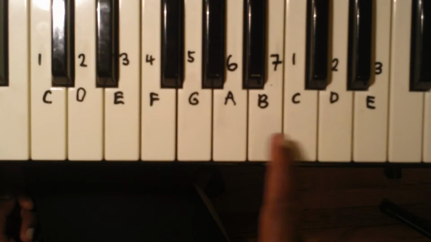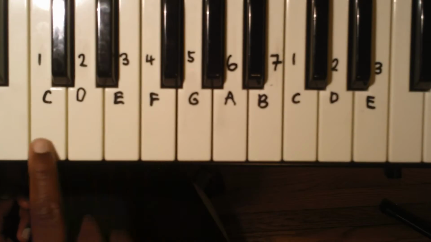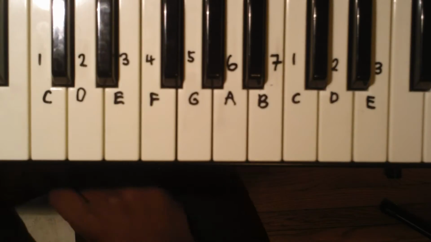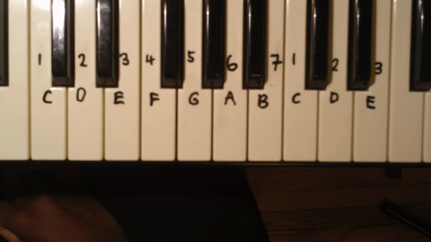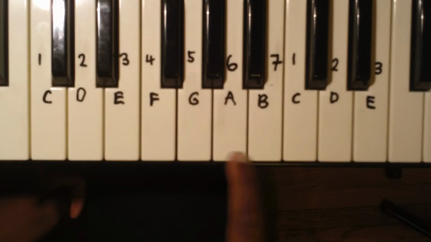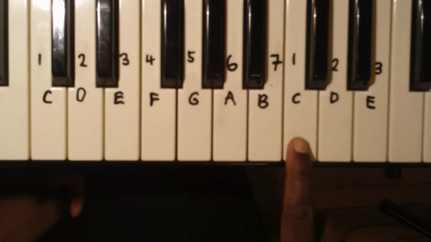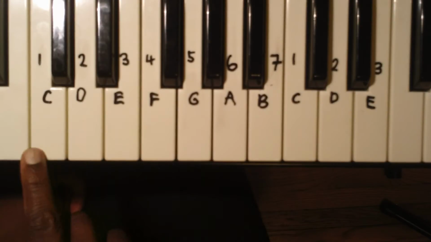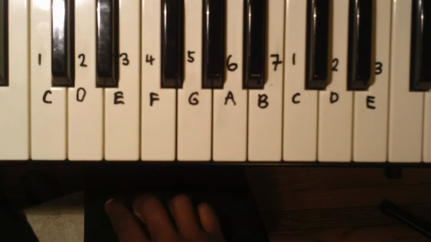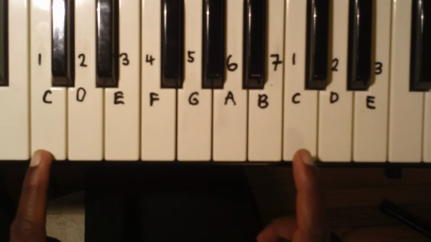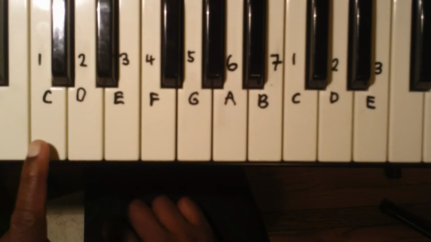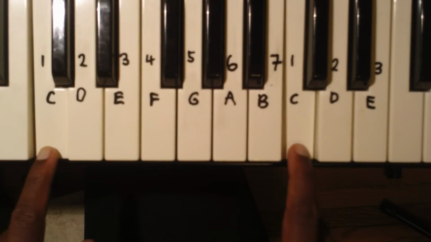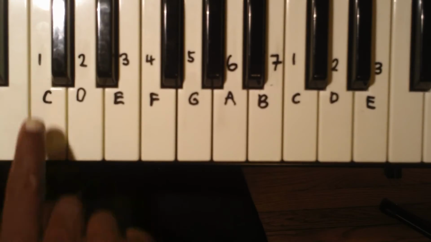Seeing these numbers above the letter names that we've been working with, I'll explain why they're really, really important to think about. We talked about the idea that a key is a collection of notes that are kind of organized and have a logic that we can hear and see to them. And the most important thing about a key is the home base of that key that we actually name the key after. So we've been working the key of C, and that's why we've labeled C as 1.